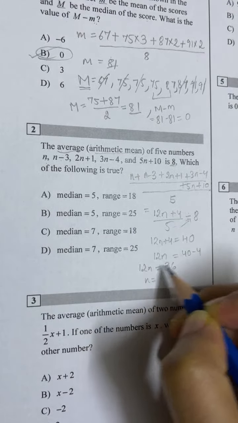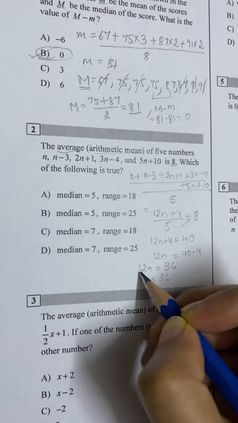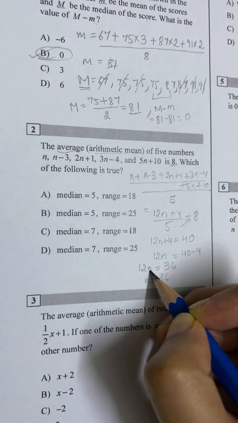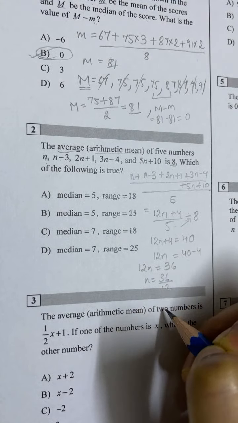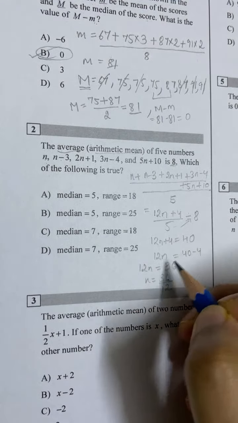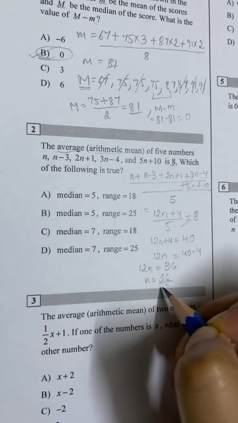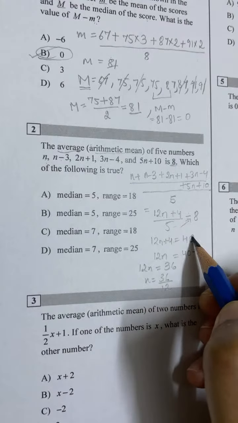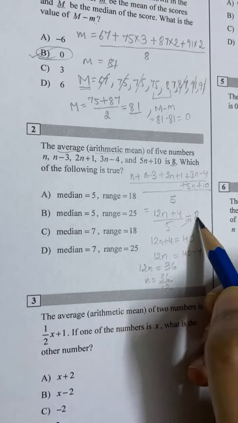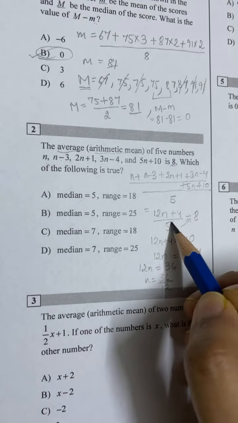n equals 36 over 12. 12 is getting multiplied with n. So when I take it the other side, it gets divided the opposite way, or the other way to say that is divide both sides by 12. That's simple. Subtract both sides by 4. Here in the first step, multiply both sides by 5 to eliminate 5.